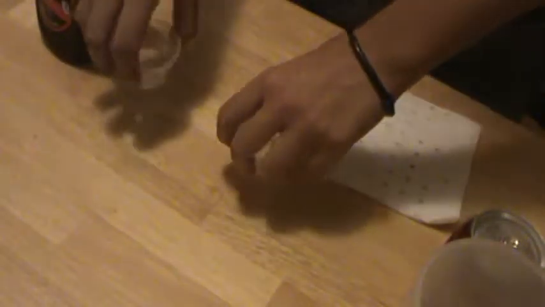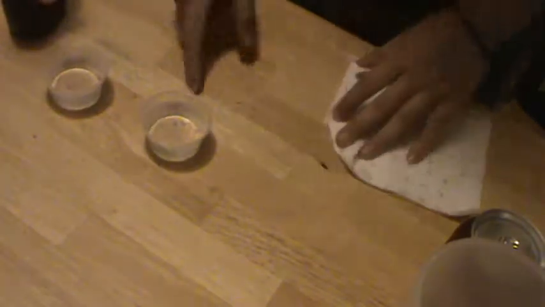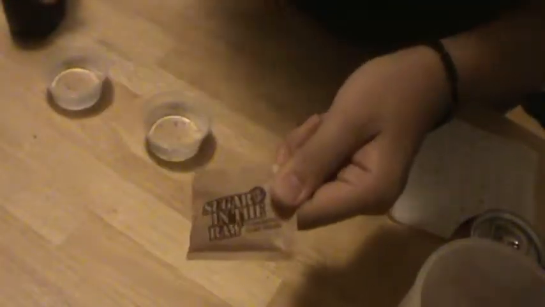Next, I'll be doing how temperature increases the dissolving rate. Now, I'll be using cold water and hot water, and I'll be using this sugar. I'm not going to mix anything, but this just shows how temperature can affect the dissolving rate.